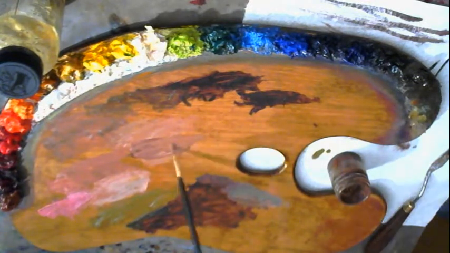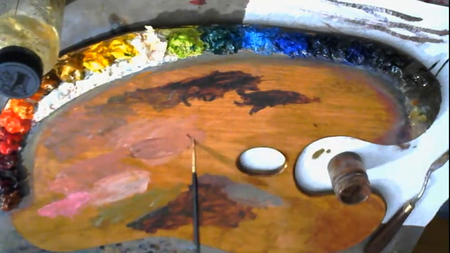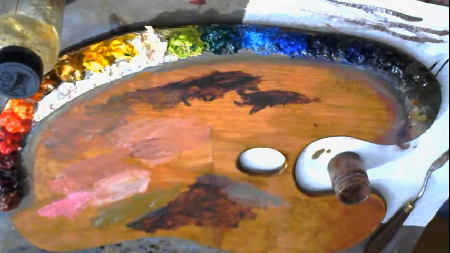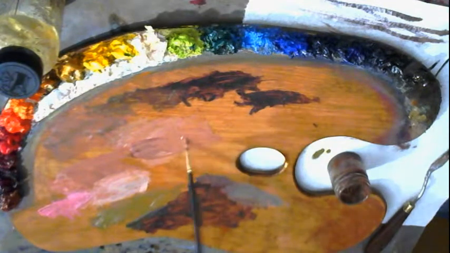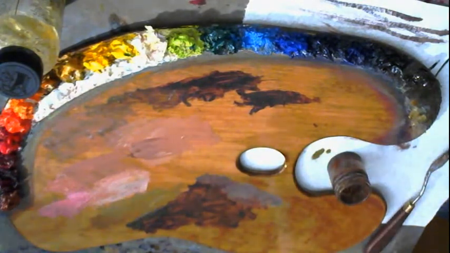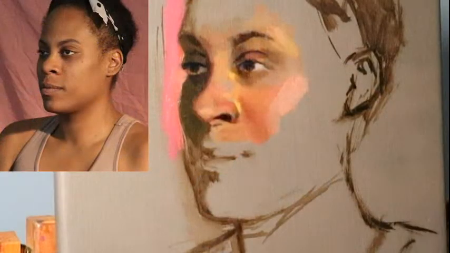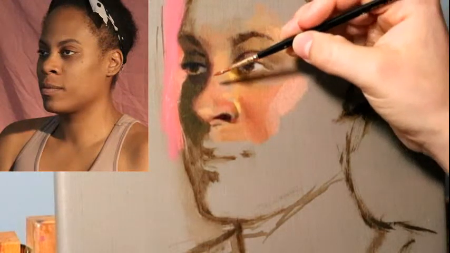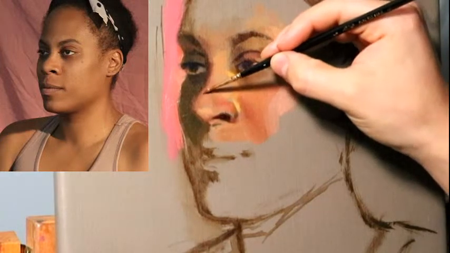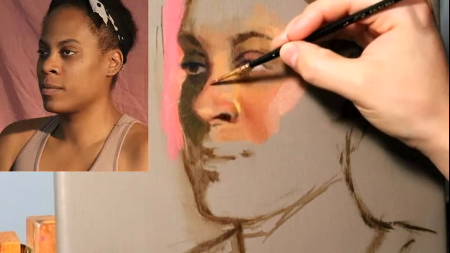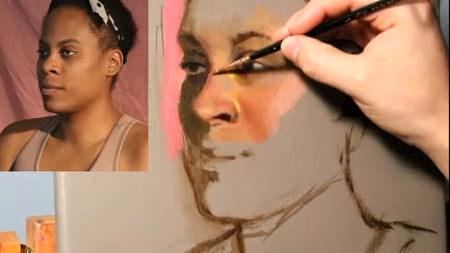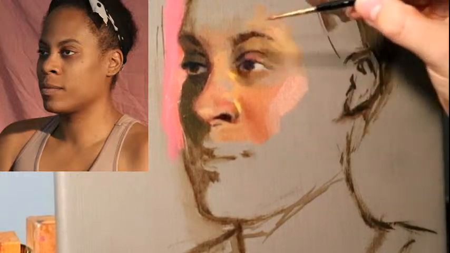Lead white is another thing as well. If you can use it, it will make your learning much simpler. Or you could use flake white replacement. Flake white replacement from Gamblin would be a much better tool to use than just using straight up titanium white.